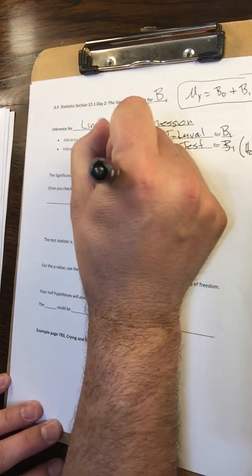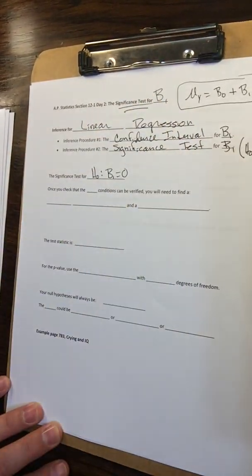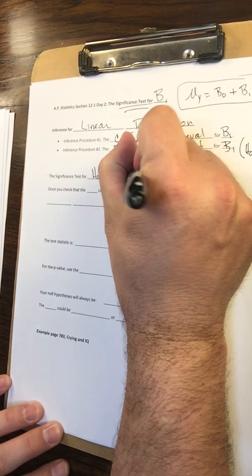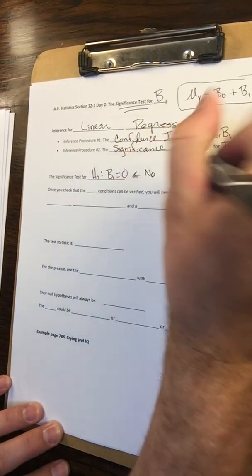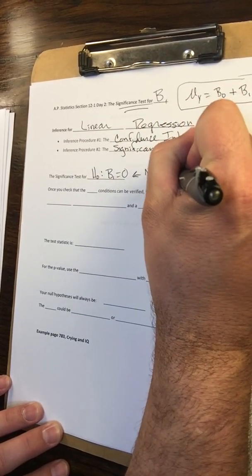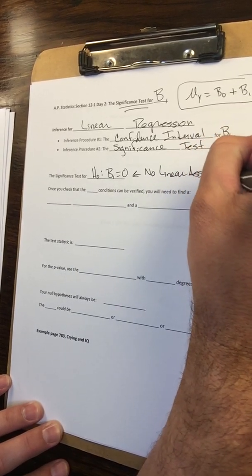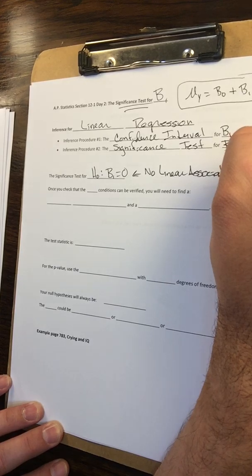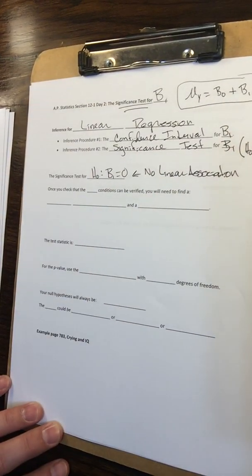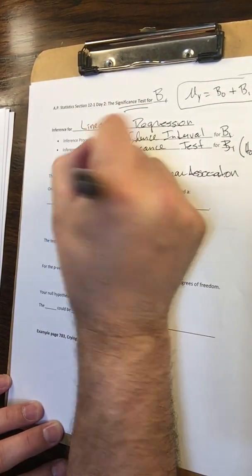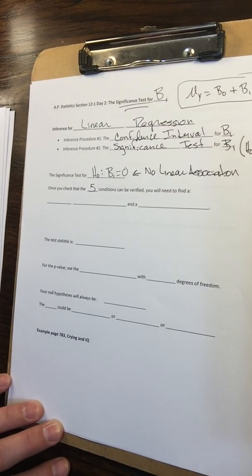Almost always. The significance test for the H0 being the slope is 0. So that's basically suggesting that there is no linear association or relationship. It's not linear association. Did I get that right? I think so.